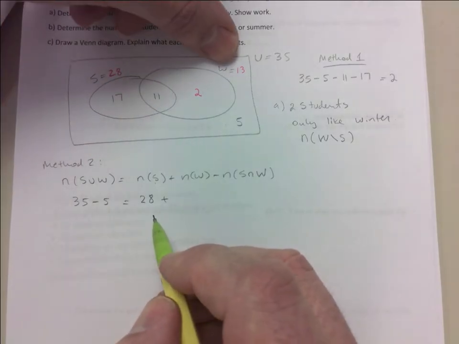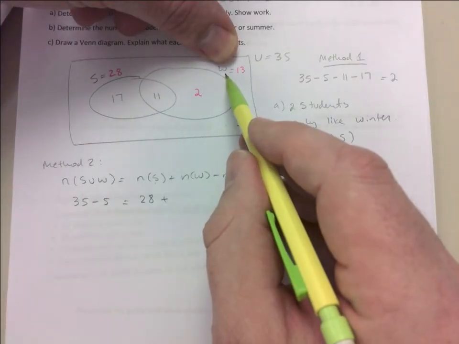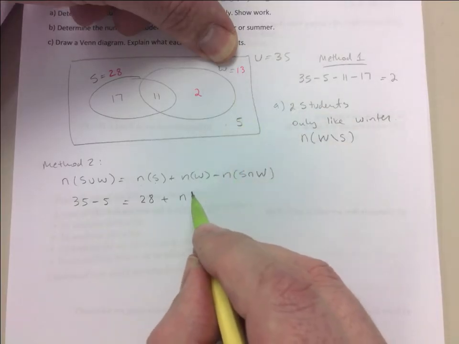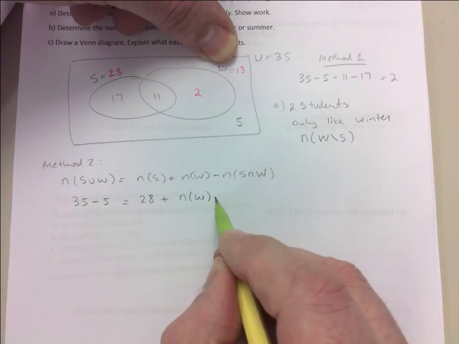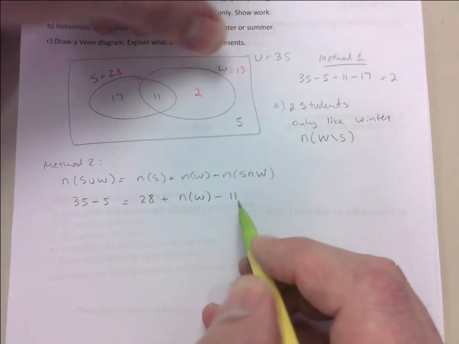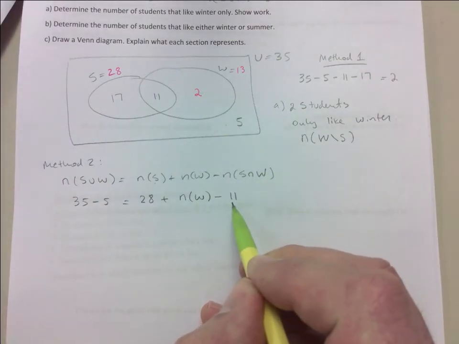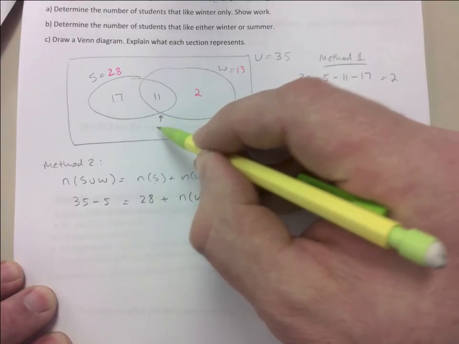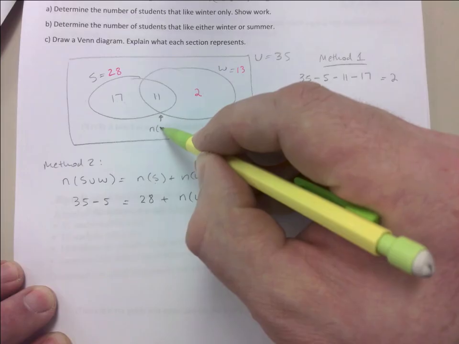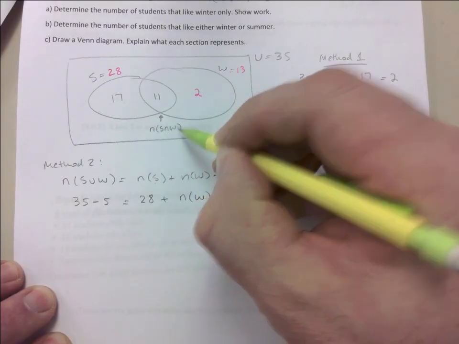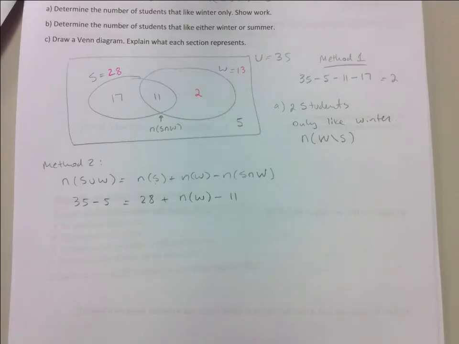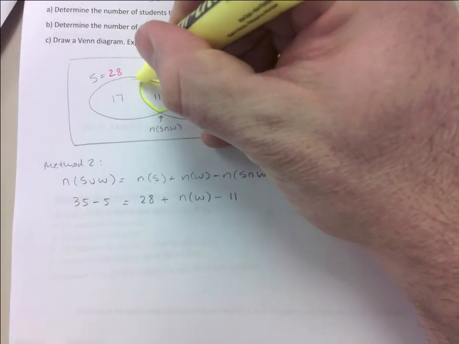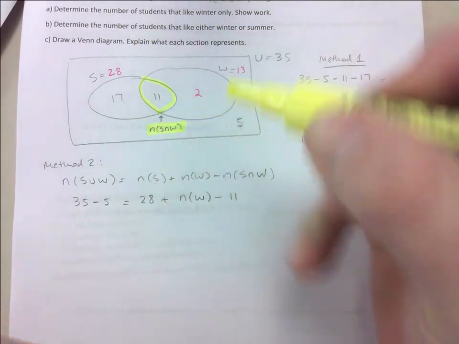N of W, originally, guys, is unknown to me. I don't know what W is. So I'll just call this NW minus 11. I do know that the intersection is 11. Okay, if you want to go to your Venn diagram here, just call this N of summer and winter. It's this whole section right here. Okay, that's this.